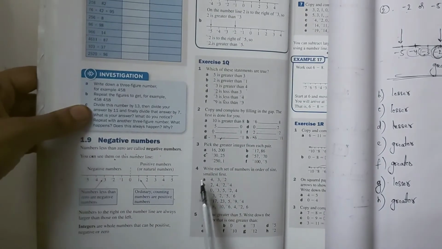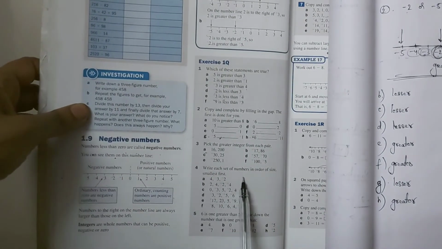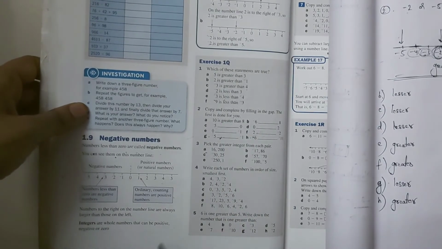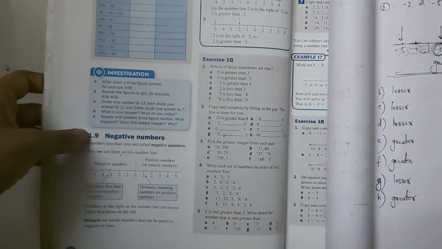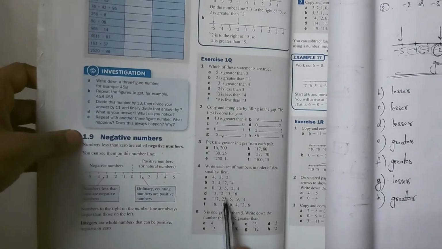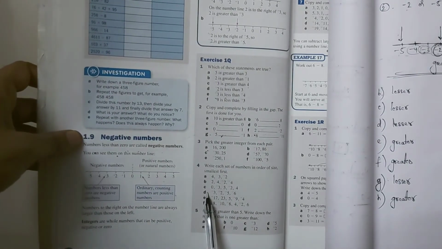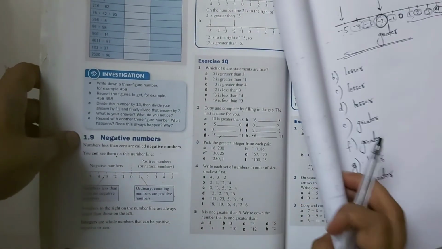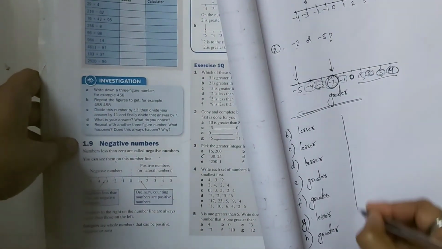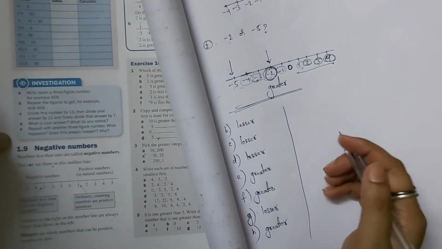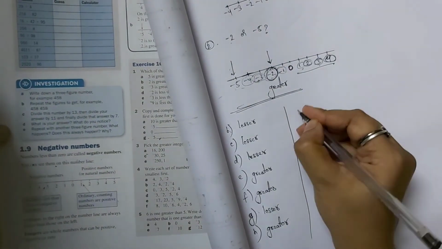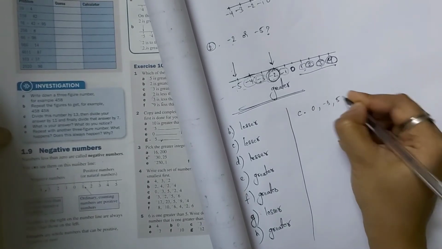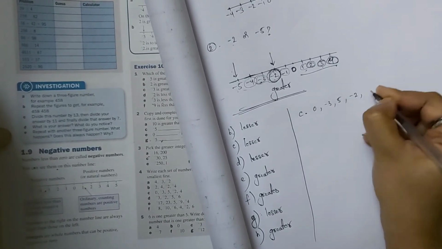Now fourth bit. So what is the fourth bit? Write each set of numbers in order of size smallest first. So you should know which one is the smallest and which one is the greatest from here. Okay, so I'll just do question C and question D. The rest all problems are homework for you. Okay, so yeah, now let's do question C, which is 0, minus 3, 5, minus 2 and 4.